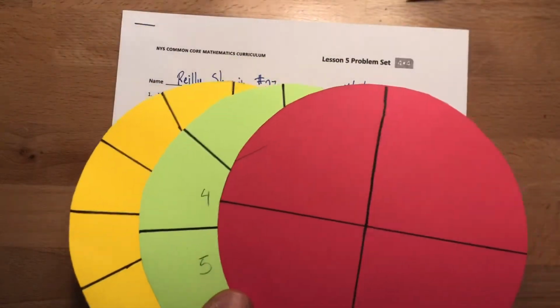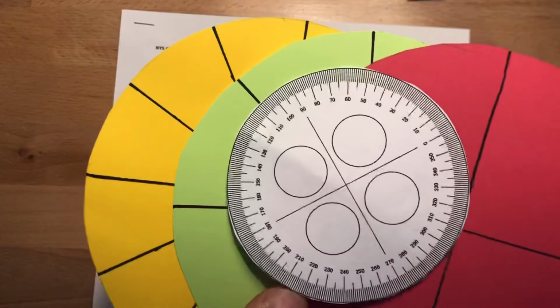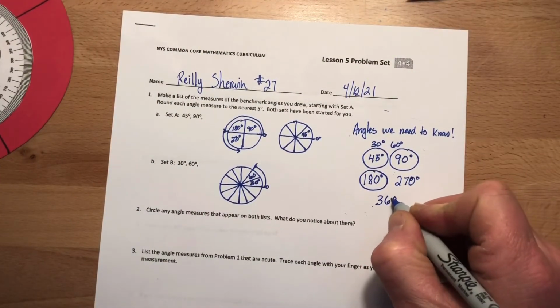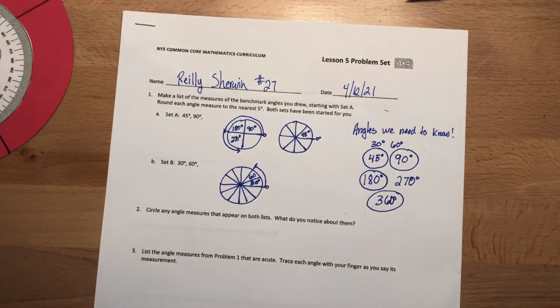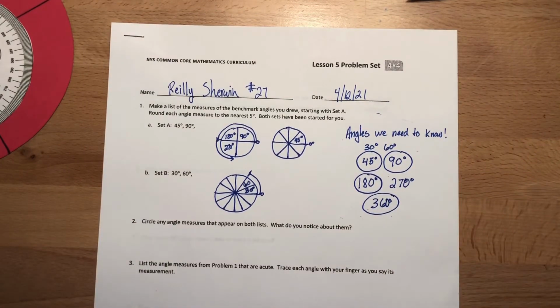So all circles have, what is that answer? 360 degrees. That's 360 degrees as a circle. So there you go. I circled four of them: 45, 90, 180, and 360. Those are the big ones that you really need to remember. It's really important that we understand those.